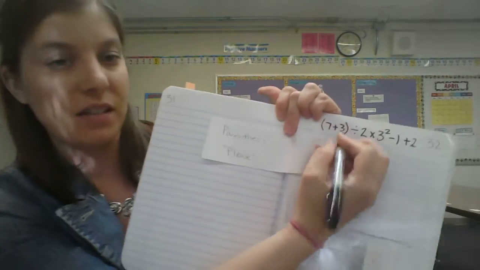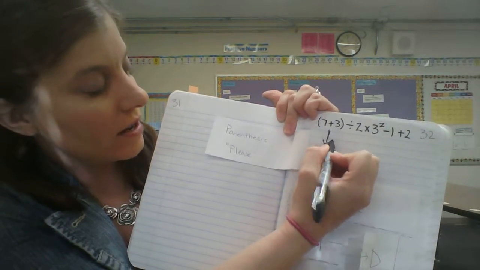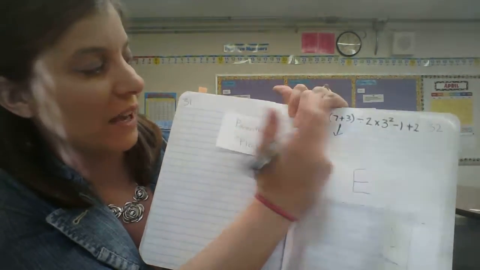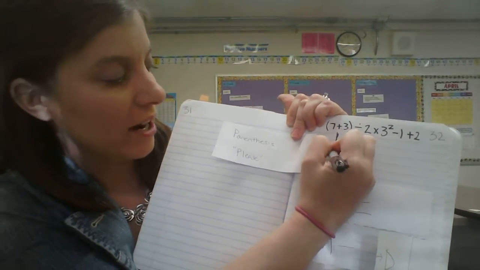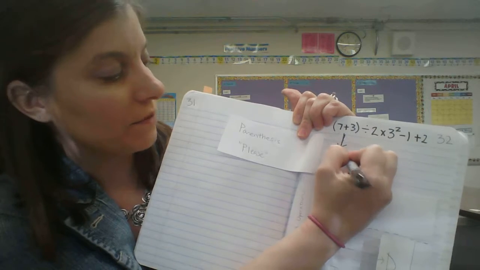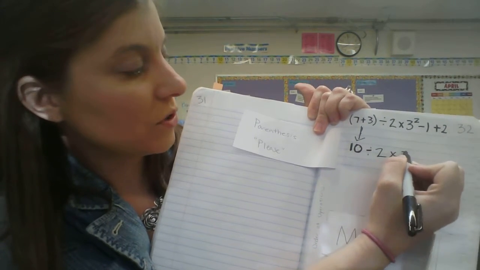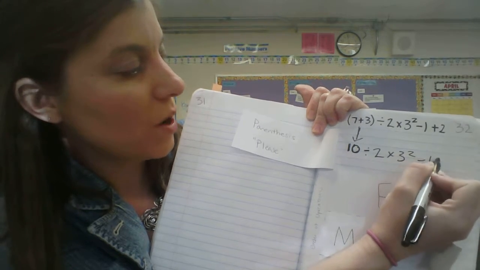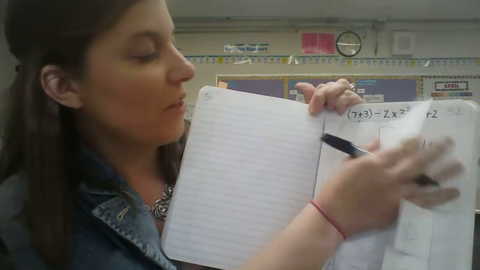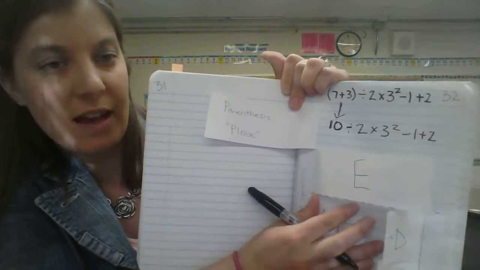So parentheses, we're going to do 7 plus 3. So draw an arrow down because this is going to be underneath this P flap. And I want you to put a 10 right here. Okay? Now you're going to rewrite the problem. Divided by 2 times 3 squared minus 1 plus 2. And it can fill that whole space under that flap. Okay, so get that copied.